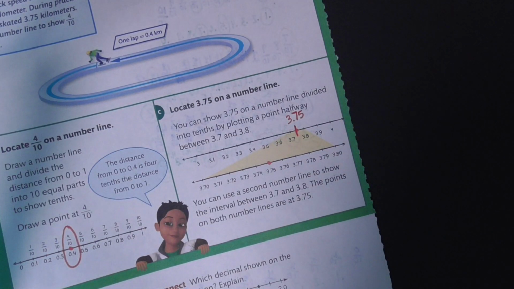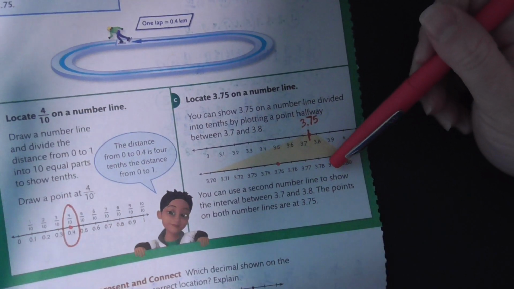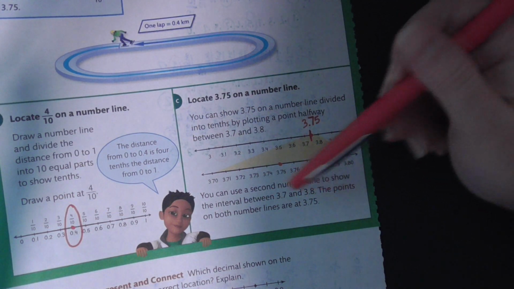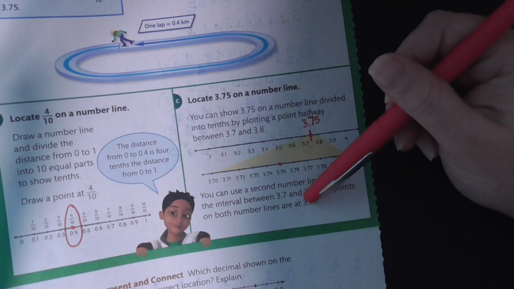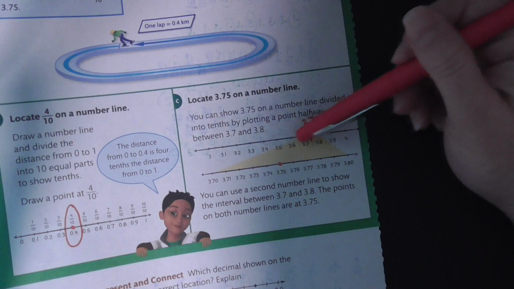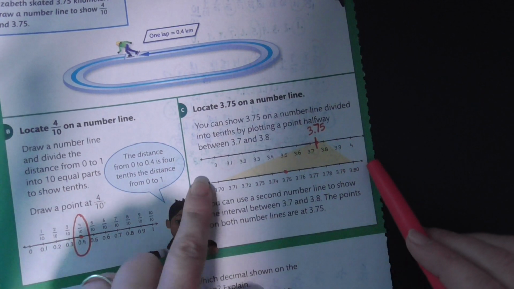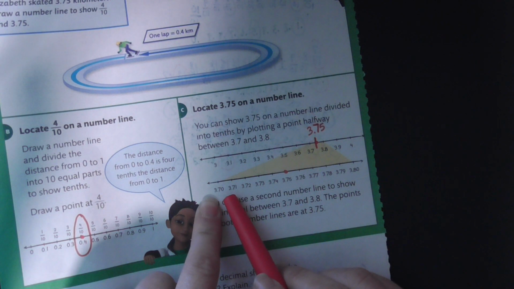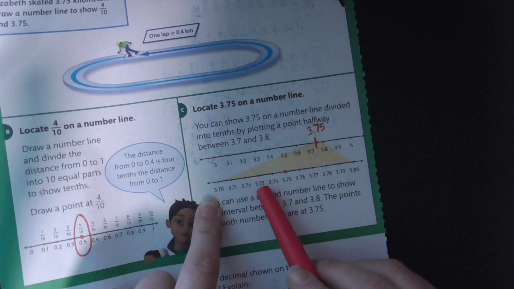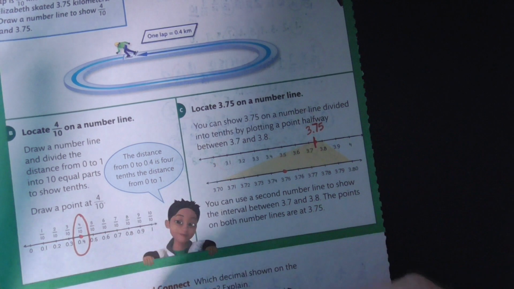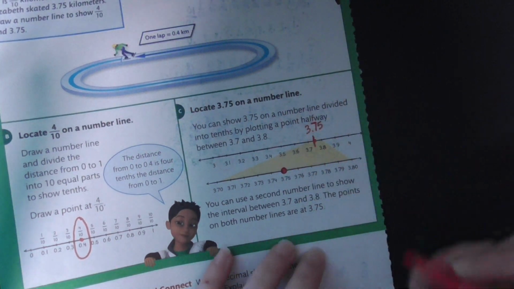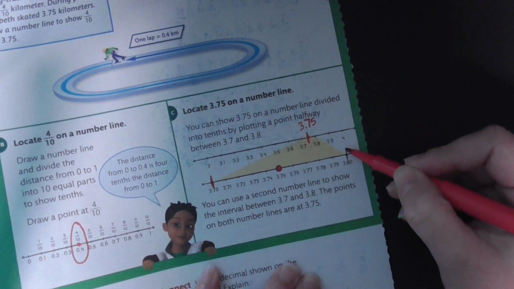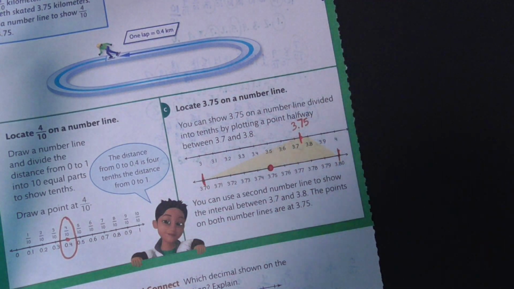3.75. Okay, and down here it says you can use a second number line to show the interval between 3.7 and 3.8. The points on both number lines are 3.75. And interval just means the space in between. So what they did was they actually kind of spread it out. So look, we've got 3.7 here and 3.8, and then they did 3.71, 3.72, 3.73, 74, 75. So they just spread out this number line to show you exactly why 3.75 is in between 3.7 and 3.8.